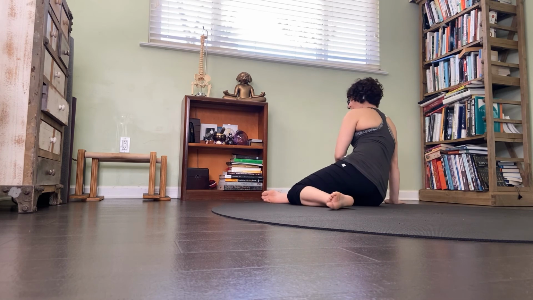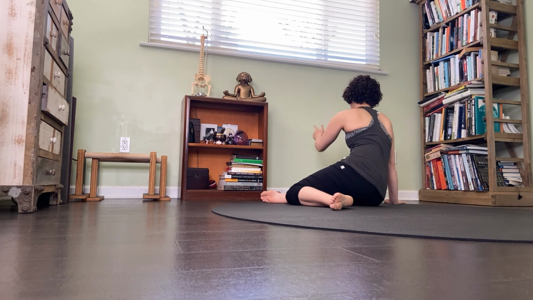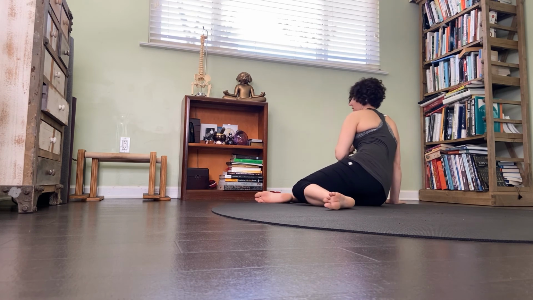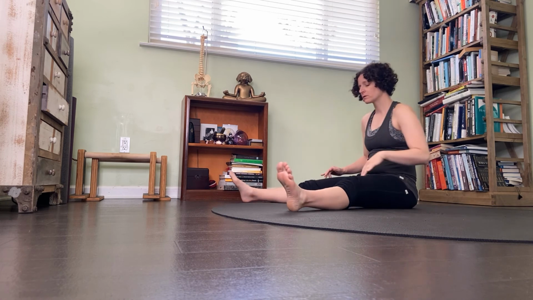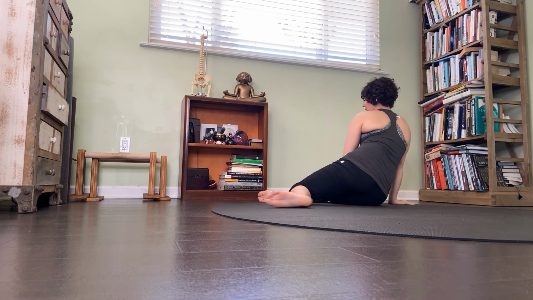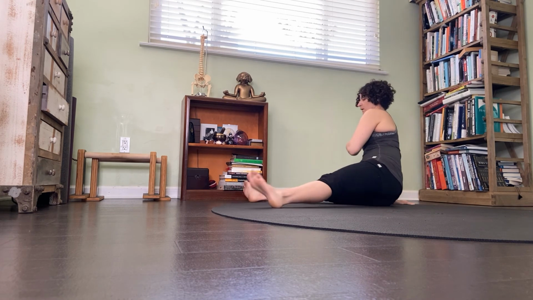My femurs are going to rotate to the right, and you'll notice I take my right hand down. That helps with this, again, this rotation. My torso is rotating the direction I'm trying to send the energy. Back to center, rotate. We'll shift the awareness in just a second. Rotate. Okay, so now let's look at what happens when I move my pelvis.